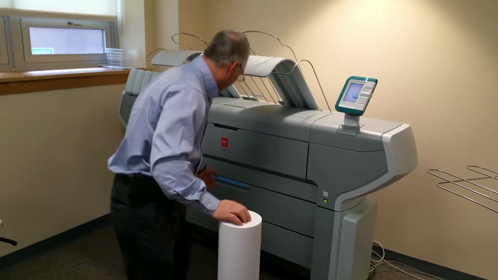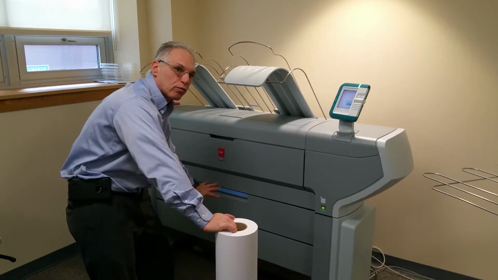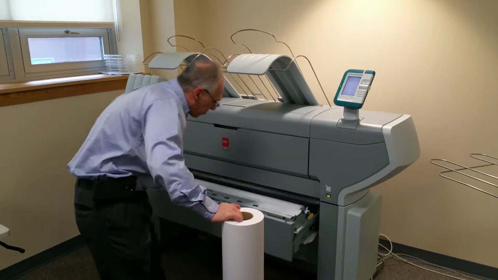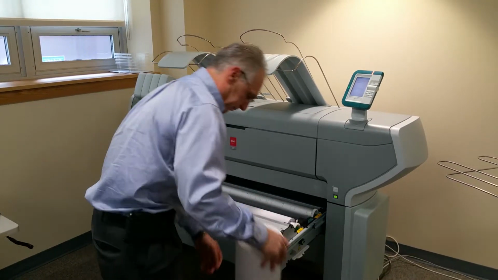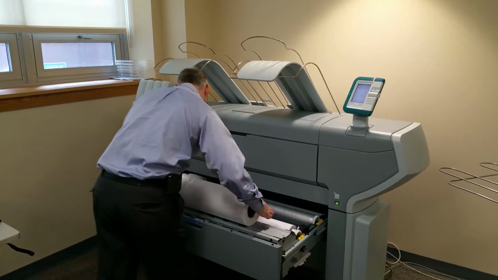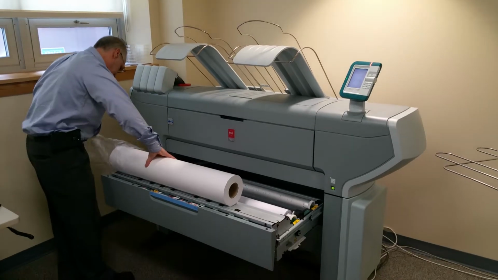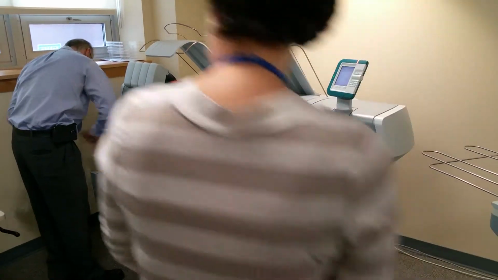So when you load paper, you got 2 drawers. There's 2 rolls in each, so you got a total of 4 rolls. So I'm going to open this up. And that's what that rail is for, so you can lay the paper on the rail. You guys get closer so you can actually see.